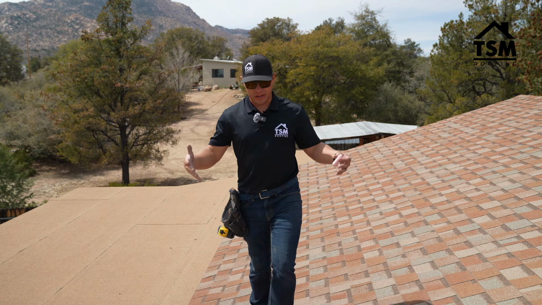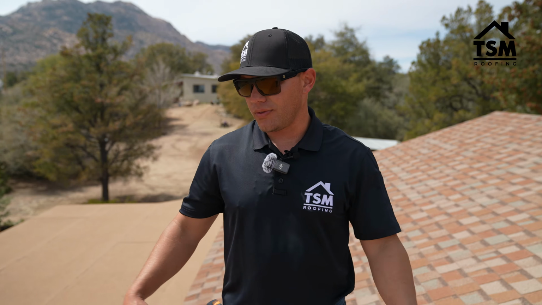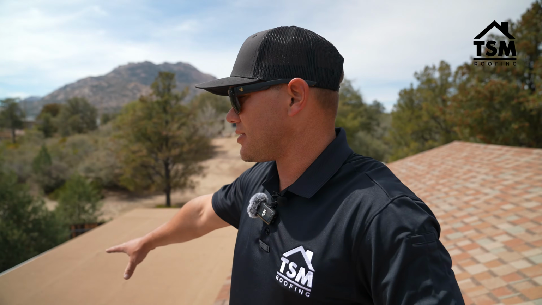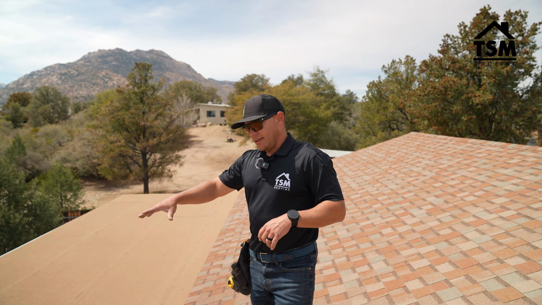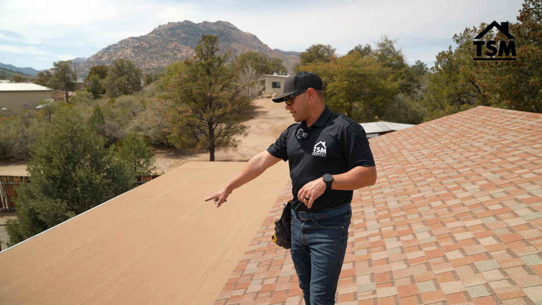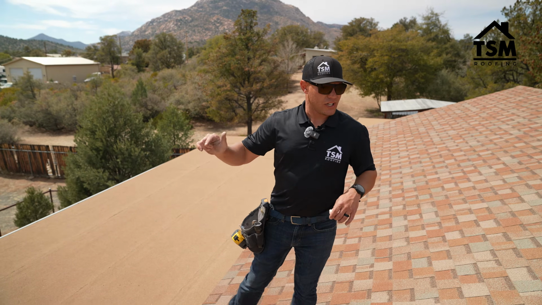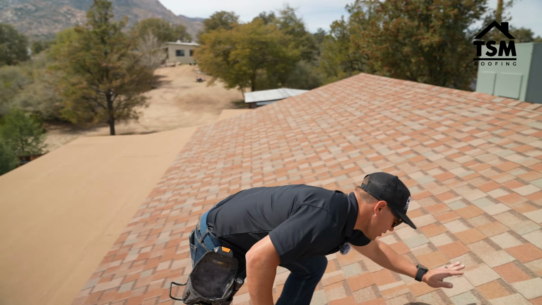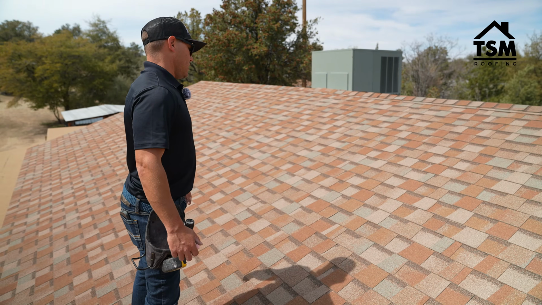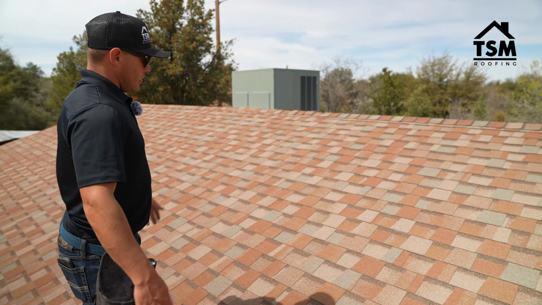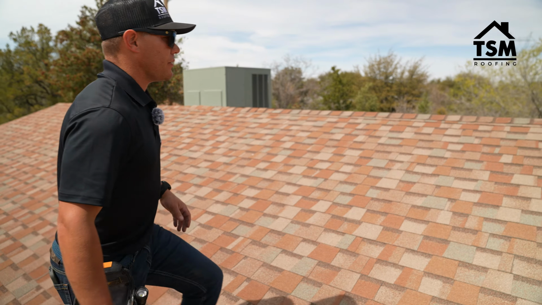So I'm getting my basic overview of the roof, and I'll be honest with you, I don't think that this is that bad. Homeowner wanted it looked at. This is not that old. Those gutters are not that old. This shingle right here is a CertainTeed Painted Desert. I like the color, don't like the manufacturer.